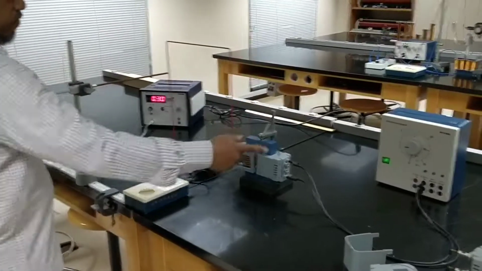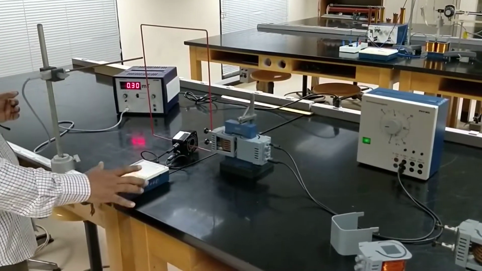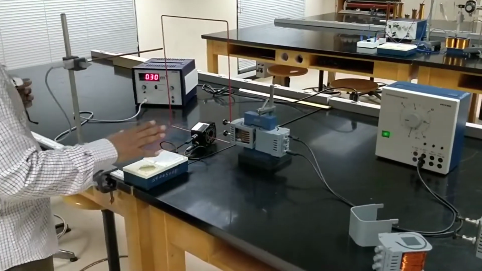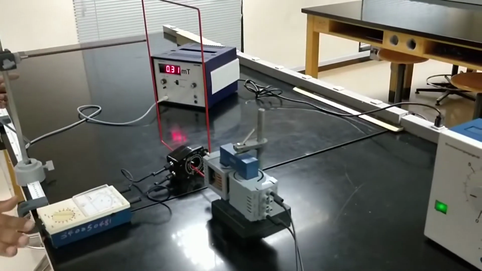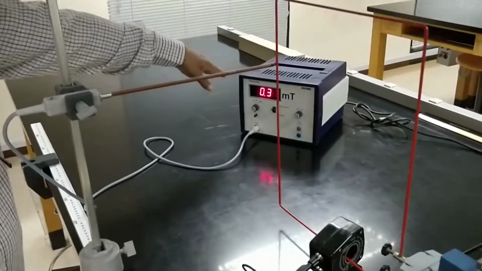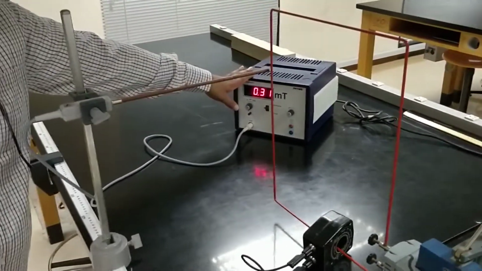So I will be varying the current, measuring it here, making sure according to the table that we have it is varied 0, 10, 20, 30, and so on. And at the same time, we will be measuring the magnetic field, of course, using our Tesla meter.